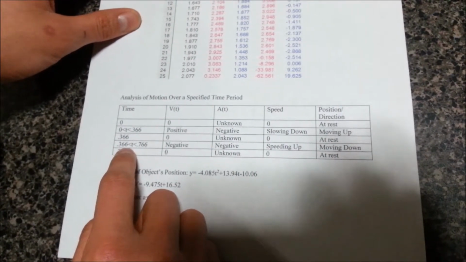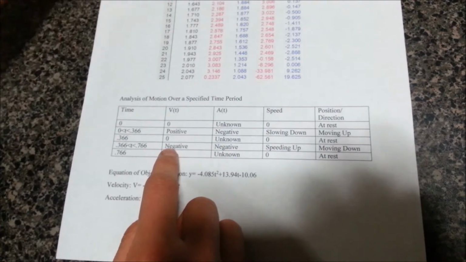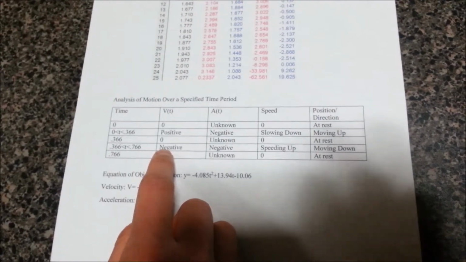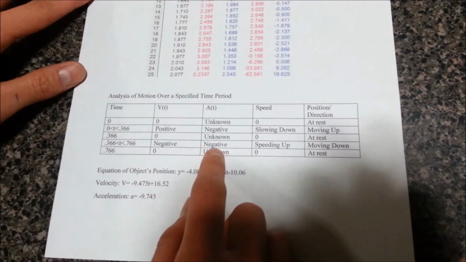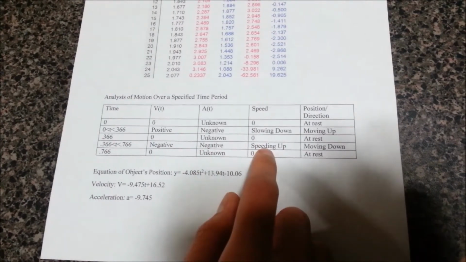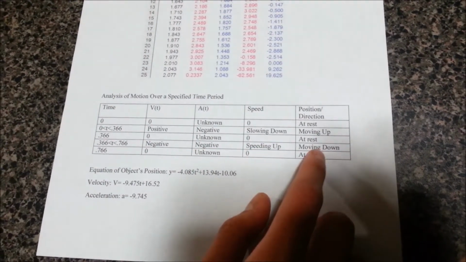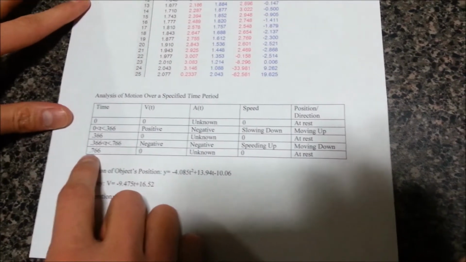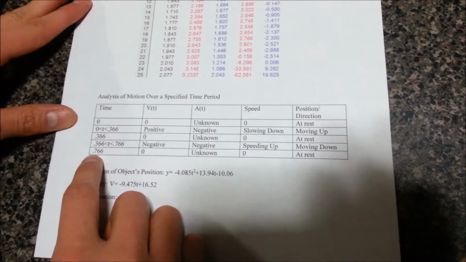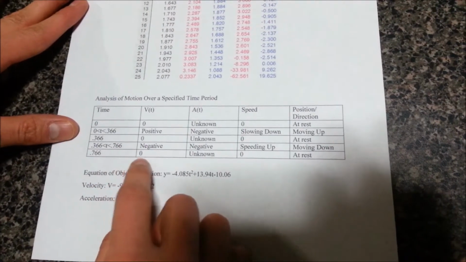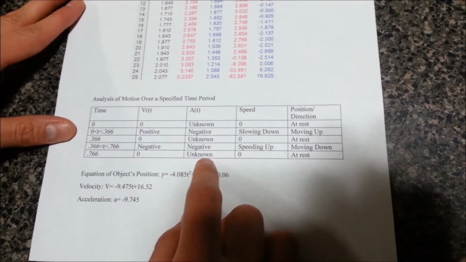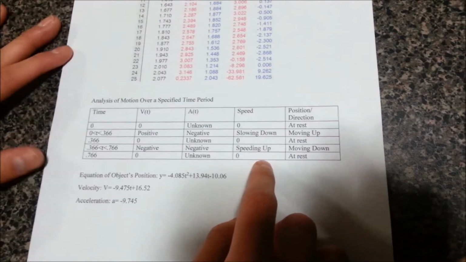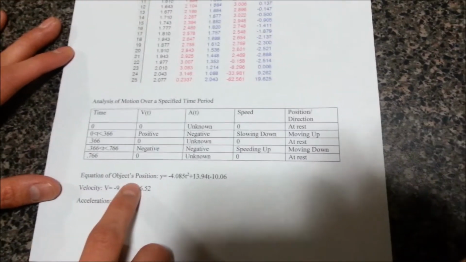And the interval after that, our velocity is now negative since it's going in the opposite direction. Acceleration is still negative, and it's now speeding up. And it's also moving down. And at the final point, when it's in the basket, we get 0.766. Our velocity is 0, our acceleration is unknown, our speed is 0, and it's at rest.